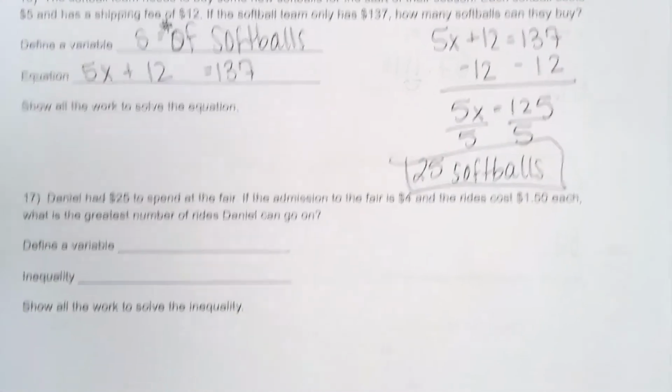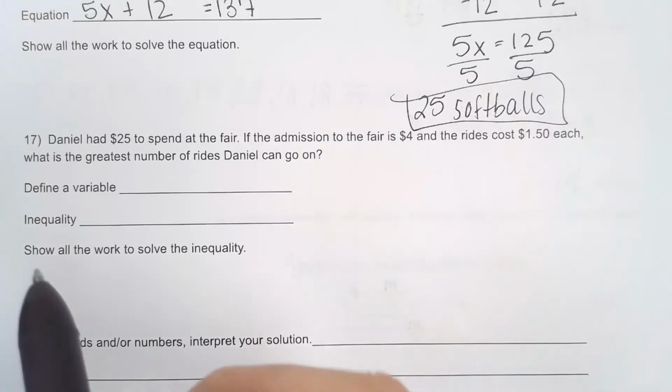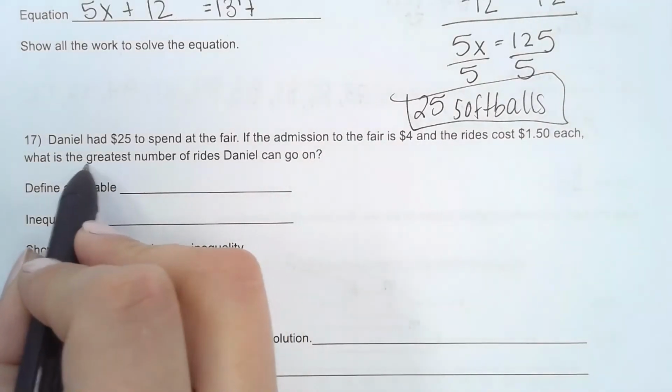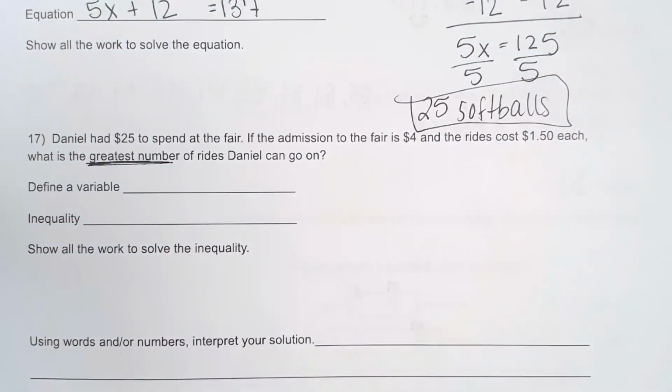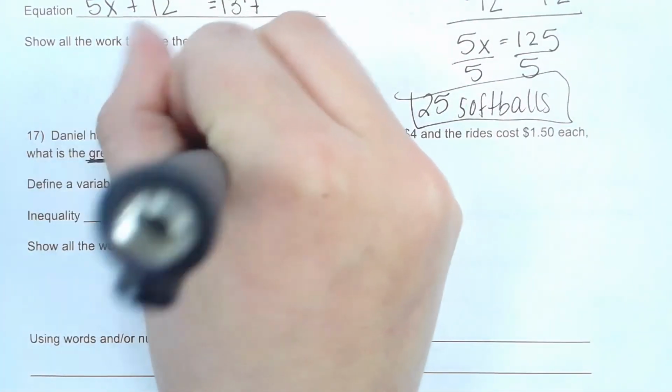All right, moving on to number 17. So Daniel had $25 to spend at the fair. If the admission to the fair is $4 and the rides cost $1.50 each, what's the greatest number of rides that Daniel can go on? So now we're not dealing with an equation anymore. We're dealing with an inequality because we're just trying to find out what's the greatest number of rides that he can go on. So let's first define our variable. So let's just have R this time equal the number of rides he can go on.